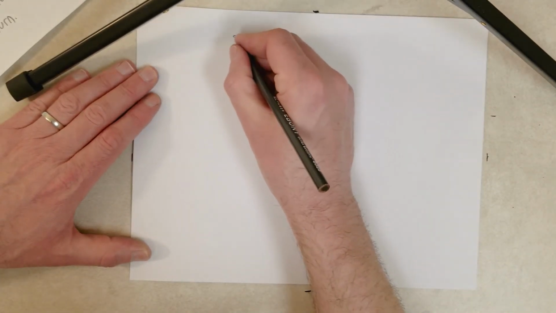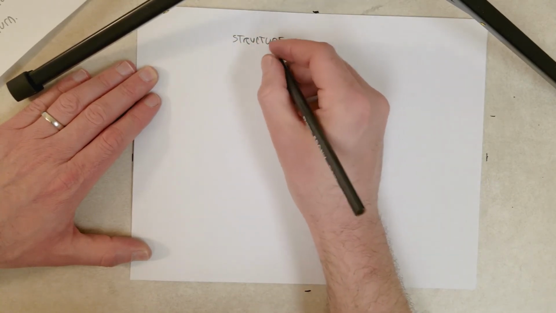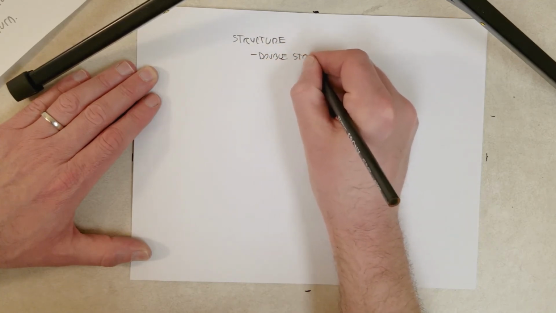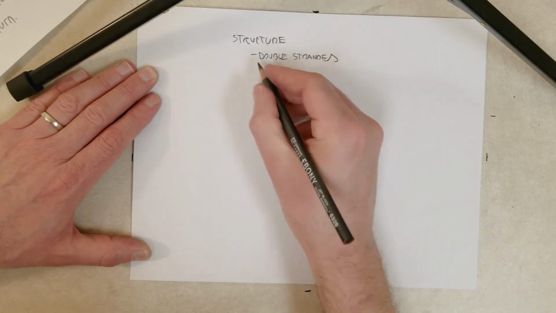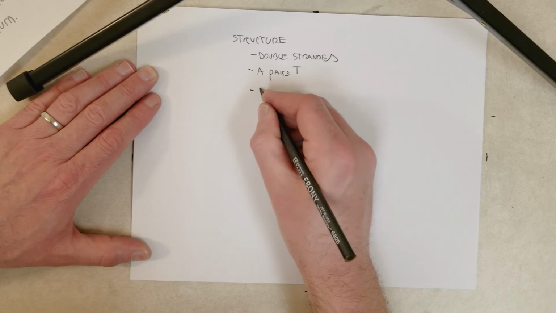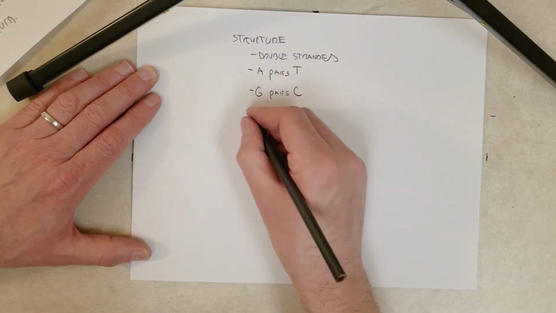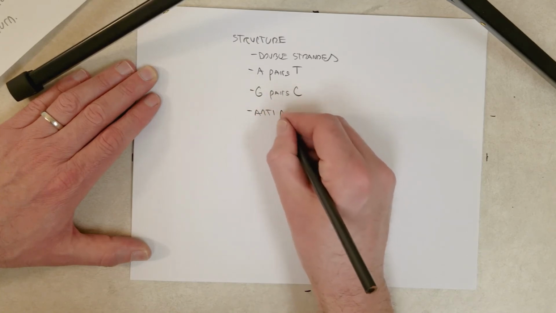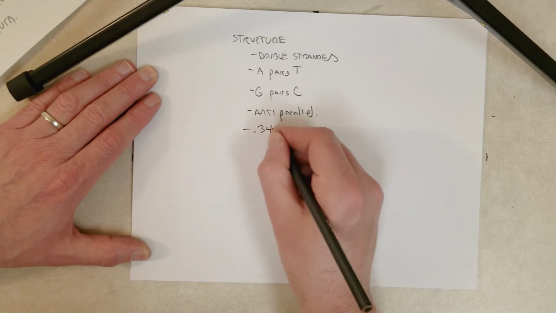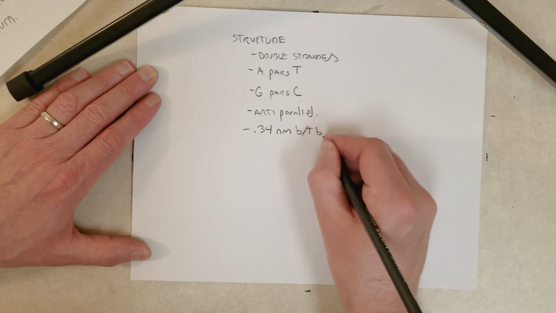So some things you'll need to remember about the structure is that it is double stranded. A pairs with T, G pairs with C. The strands are anti-parallel. There are 0.34 nanometers between base pairs.